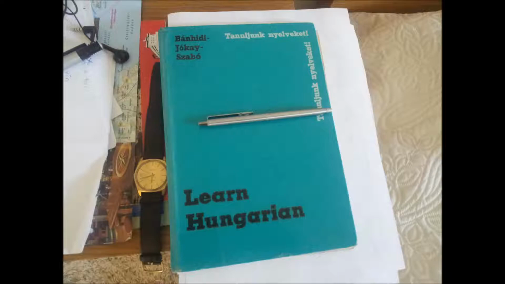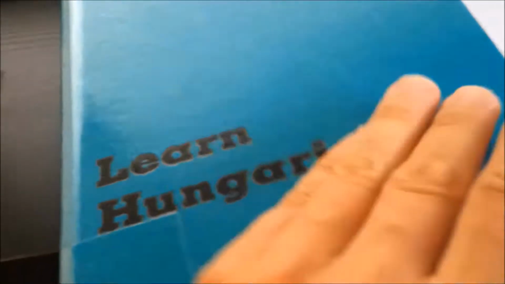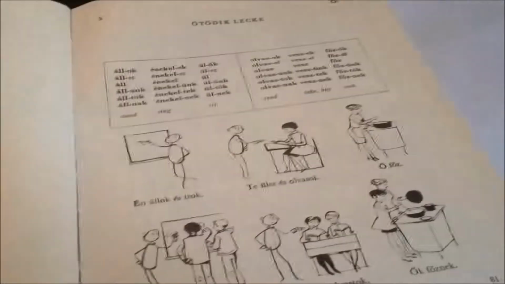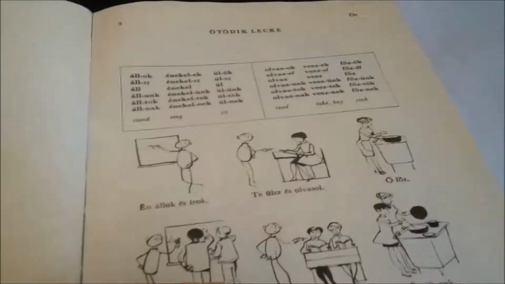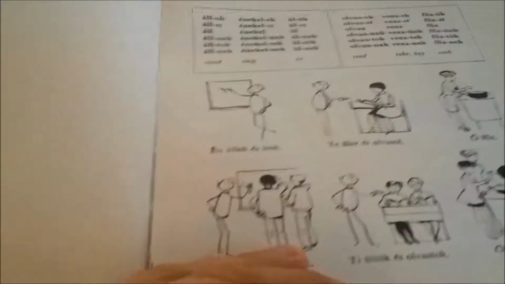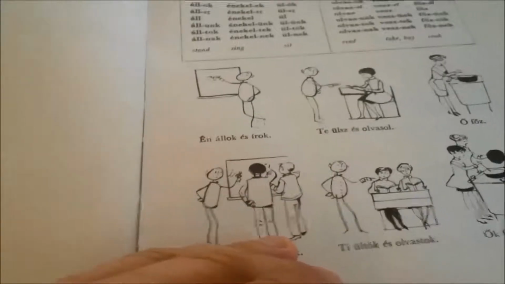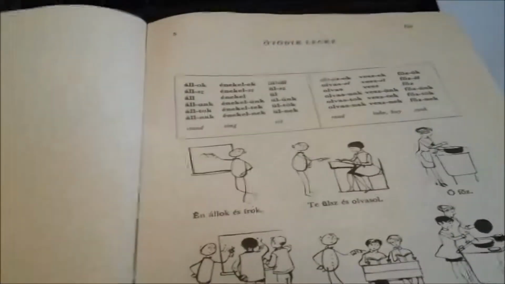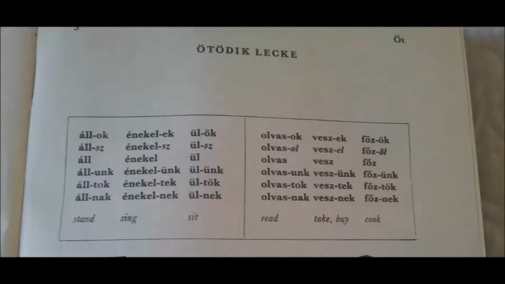I'm back. I went to the library and I picked up this textbook, Learn Hungarian. I haven't uploaded a video for about a year, so now I have reached chapter 5, ötödik lecke, and we have 6 different verbs that we have to conjugate. The verbs are stand, sing, sit, read, take or buy, and cook.